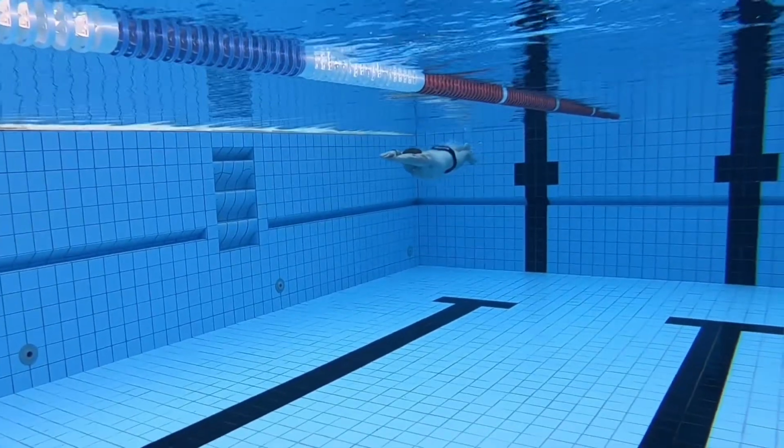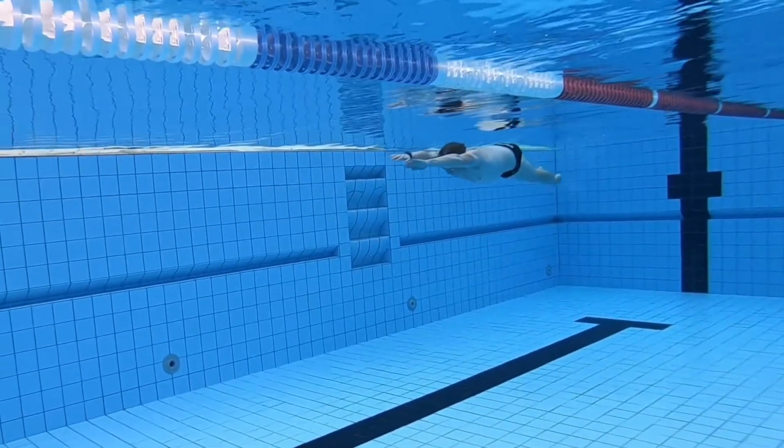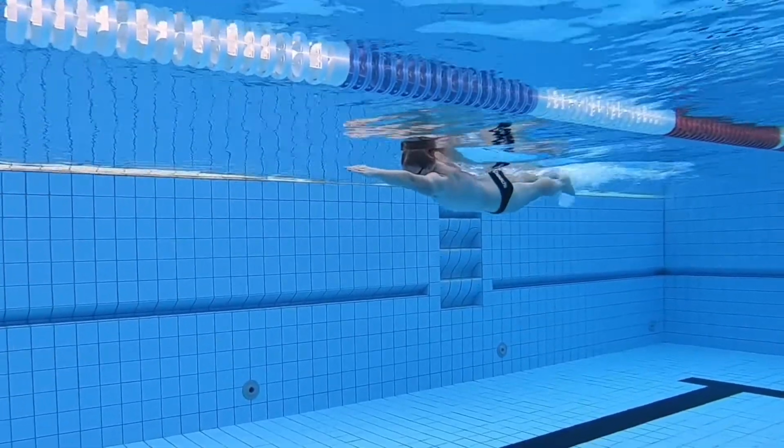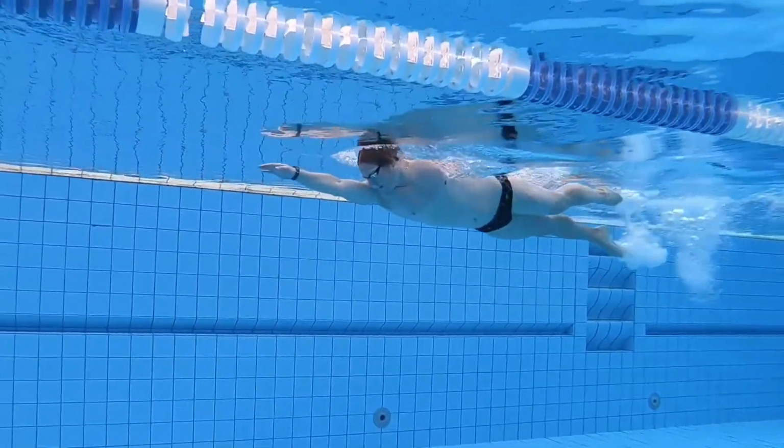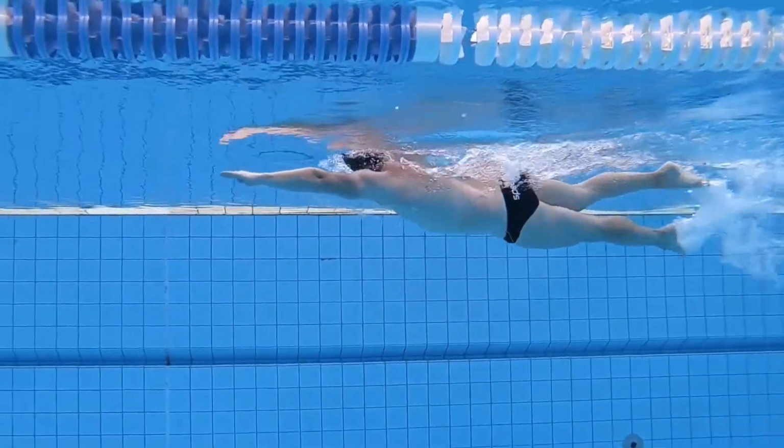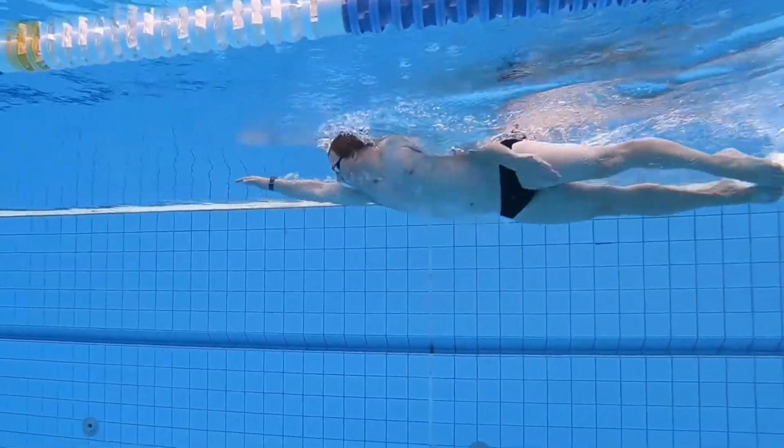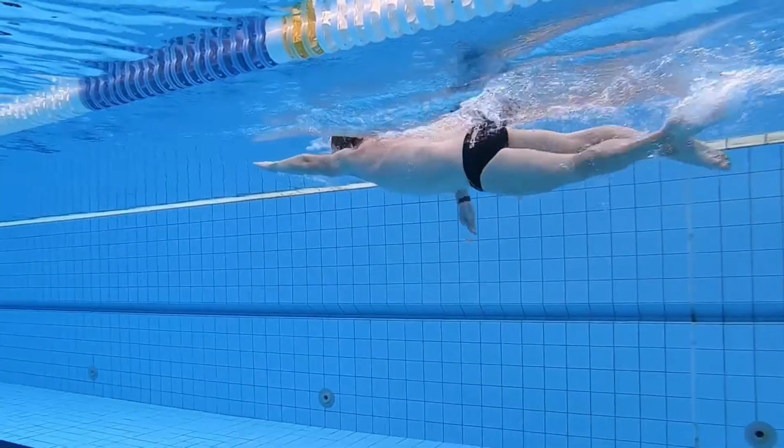The second video shows the same thing. I will try to play it over again so you can get a good idea. It's a constant kick on the backside with my leg. It gives me stability. It makes me lie flat in the water. Then we look at the arms.